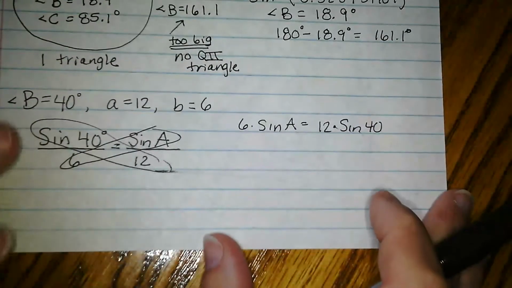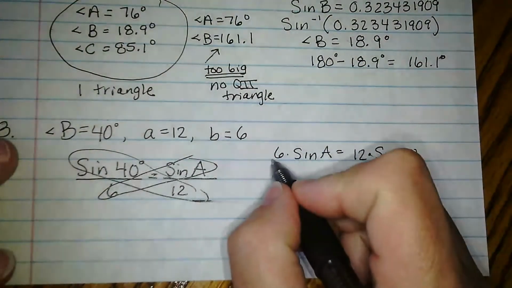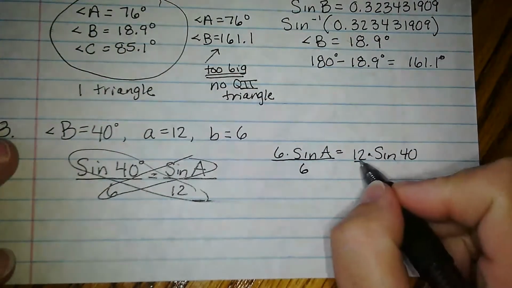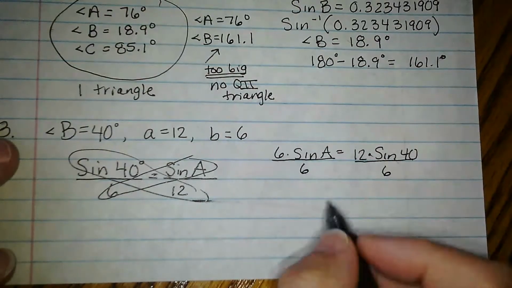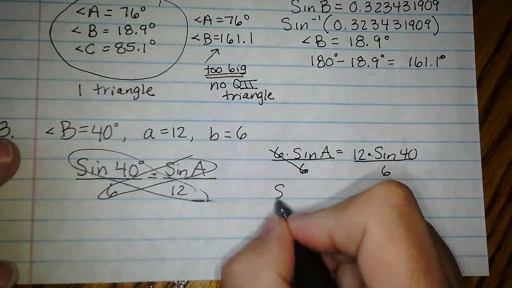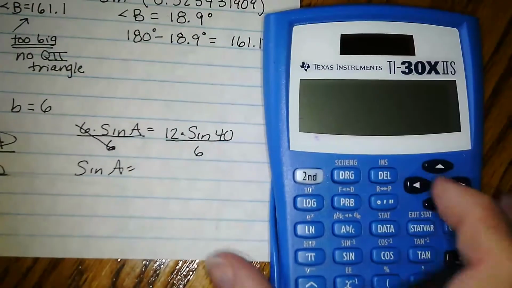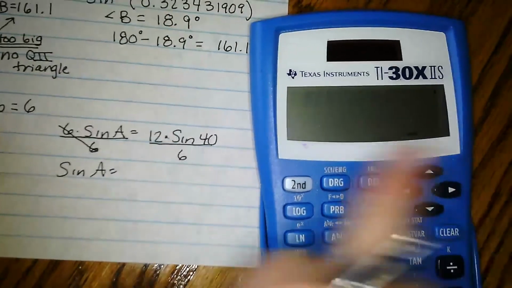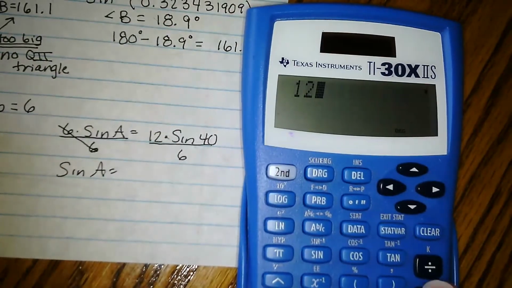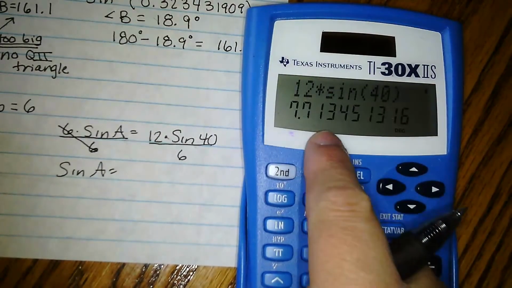Nothing is different about the setup of this question to indicate that there isn't going to be a triangle until right about here. When we divide both sides by 6 and we put it in the calculator, I'm going to type in 12 times the sine of 40, hit equals, and keep it.